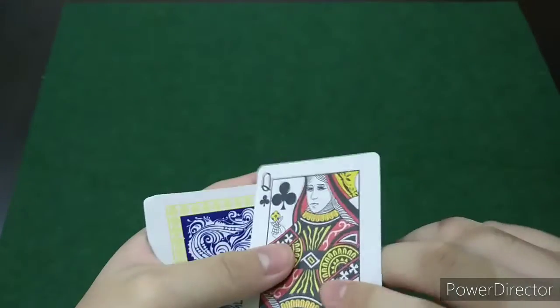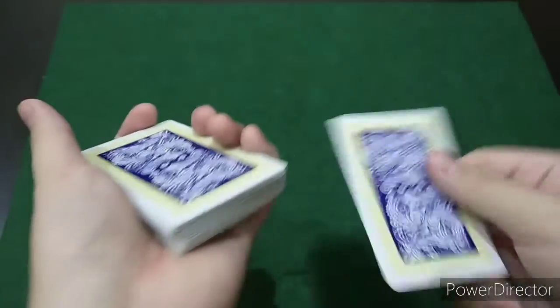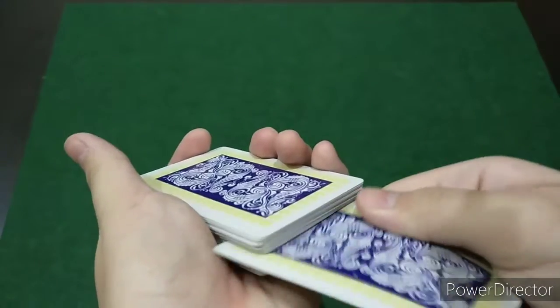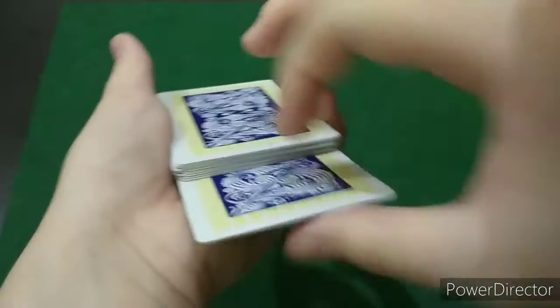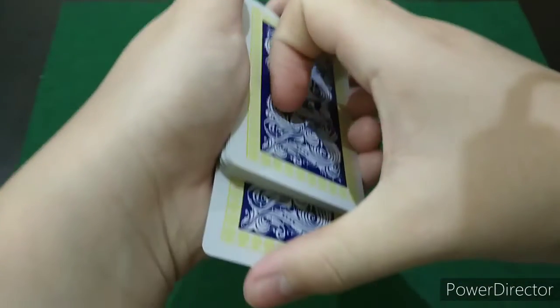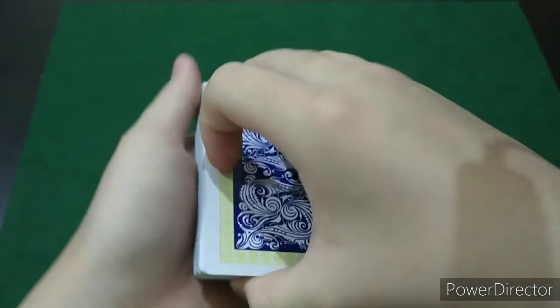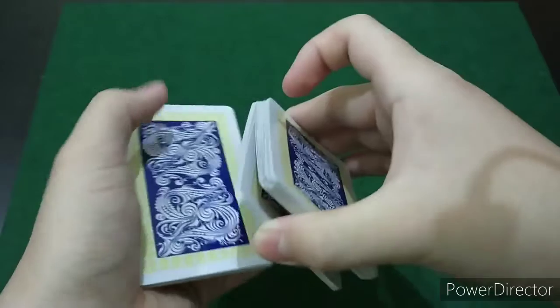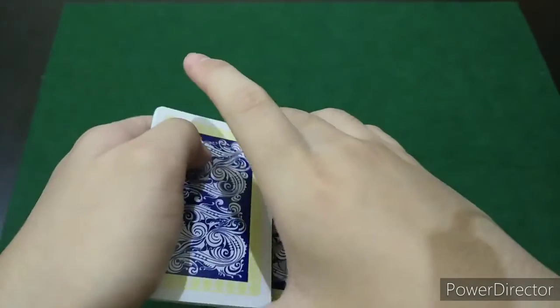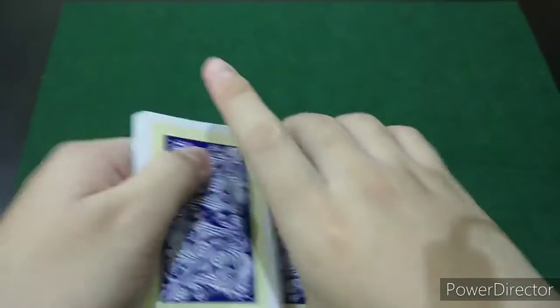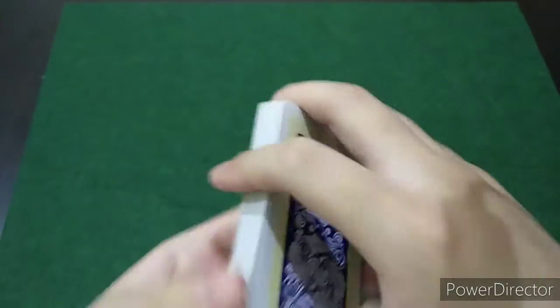It's the Queen of Clubs. So you're going to put it in the middle of the deck. While you're pushing it, apply force downward. Then take the under of the deck, split it in 2 there, and that way you just control their selection to the top.